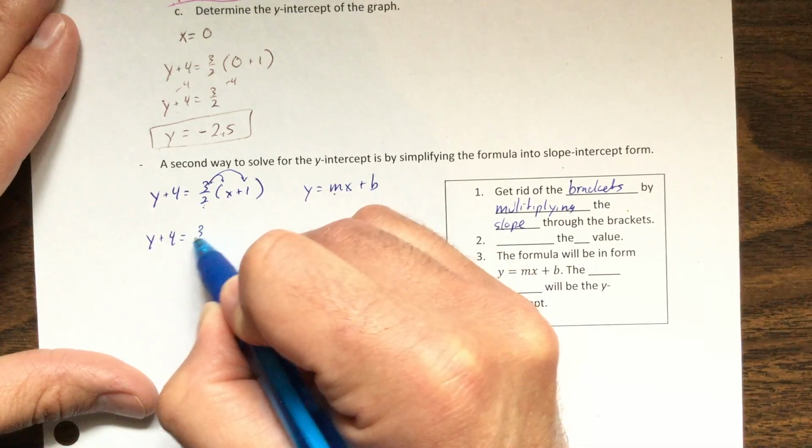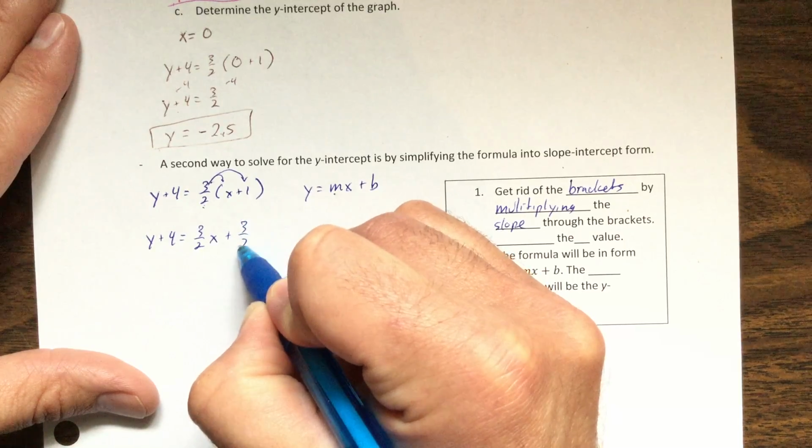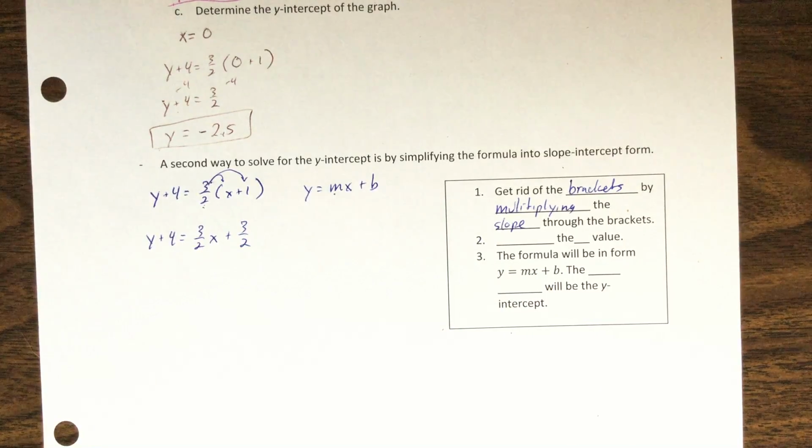3 over 2 times x is just 3 over 2x. 3 over 2 times 1 is just 3 over 2. That's all we're doing, we're just multiplying it out, so that we no longer have any brackets.